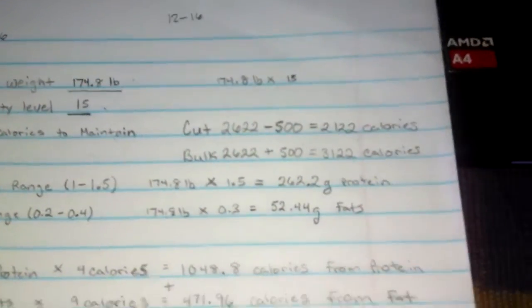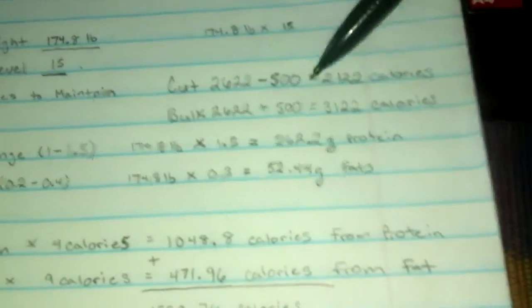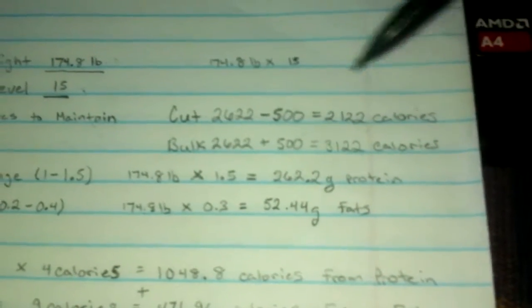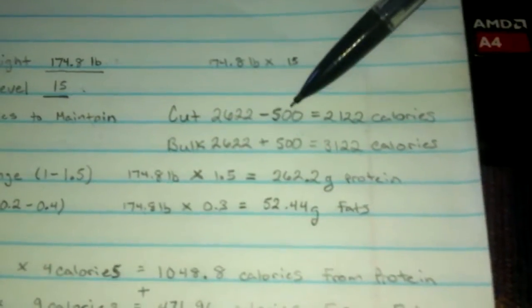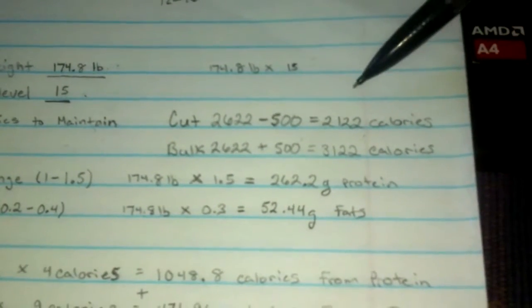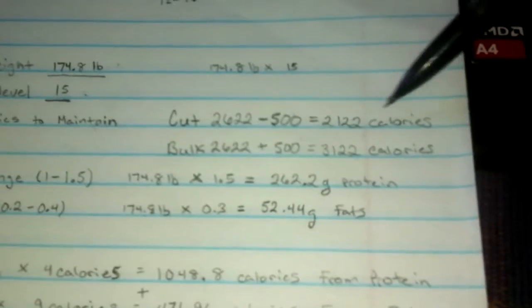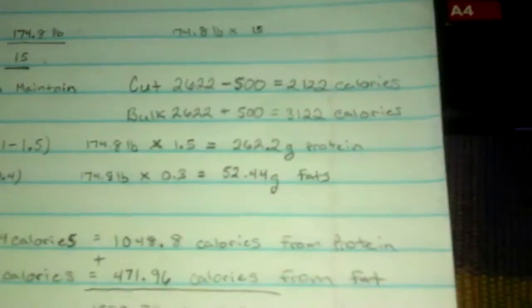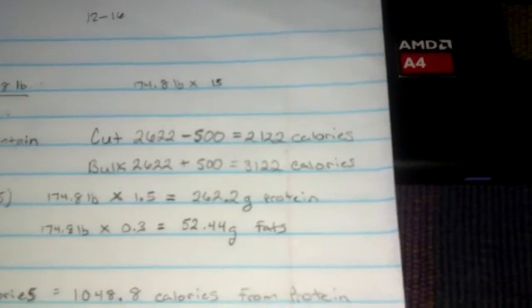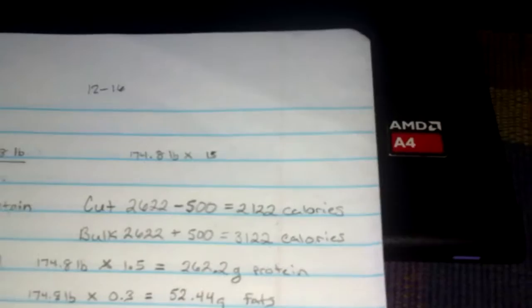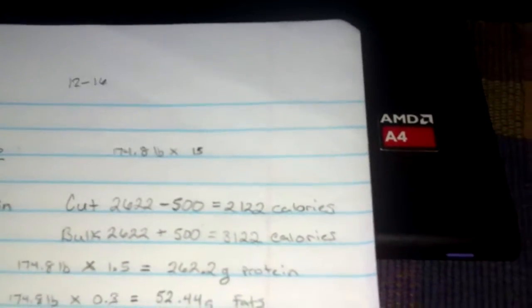Alright, but our goal is either to cut down or to bulk. If I'm trying to cut down, if I want to lose weight, I'm going to take away 500 calories from the maintenance calories. So that's going to equal 2,122 calories. You're going to do the opposite if you're trying to gain some size. You're going to add 500 calories. If you're trying to build something, you need material to build from. So that's why you add calories, right? It only makes sense.